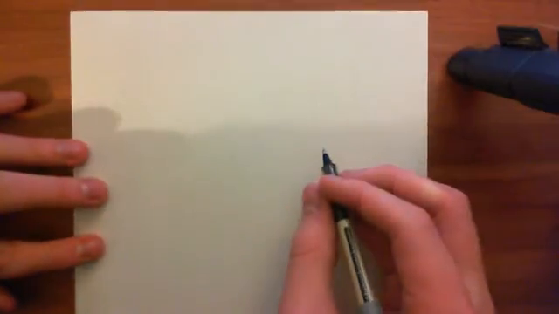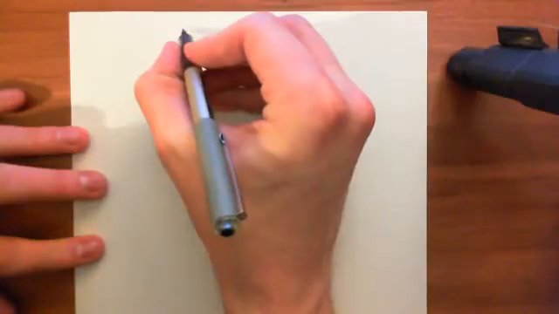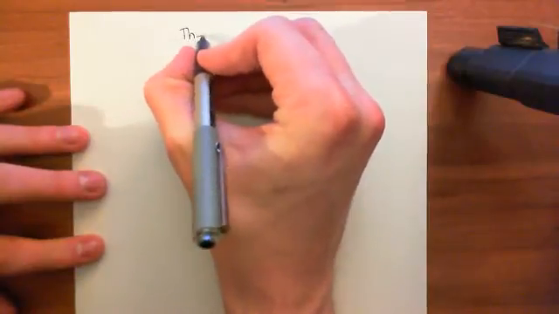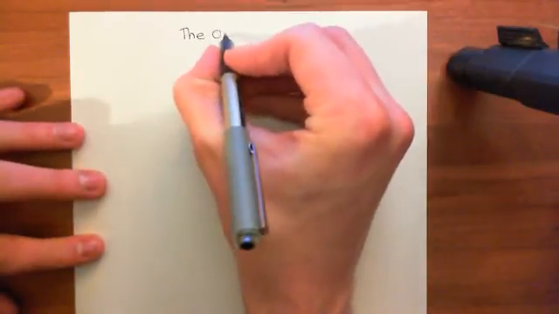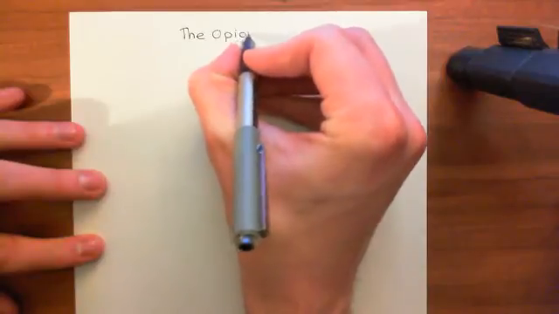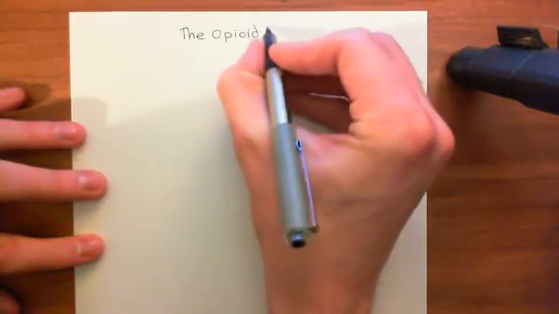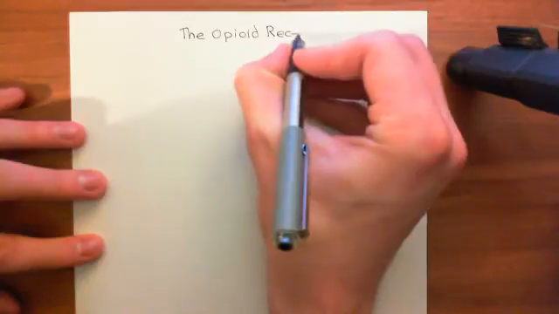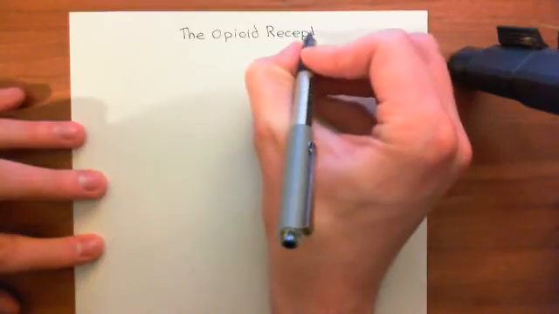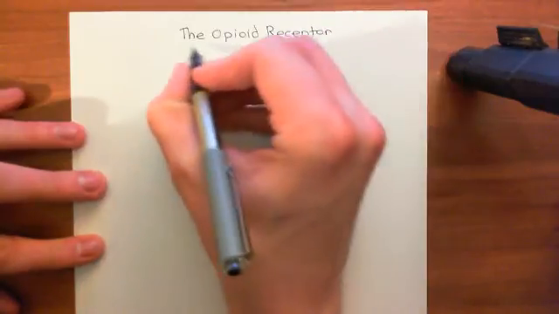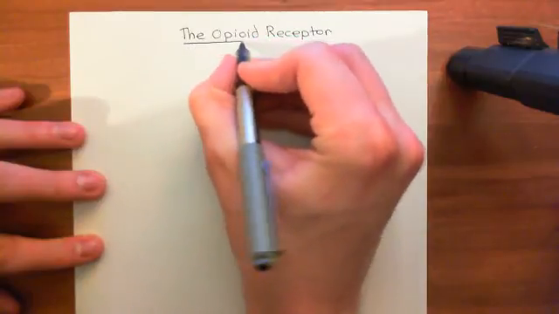Okay, so welcome to this next video in the playlist on G-protein coupled receptors. In this video, what we're going to talk about is the opioid receptors. The structure for this video is we're going to start off by discussing the difference between an opioid and an opiate. Then we will discuss the 4 different types of opioid receptors.